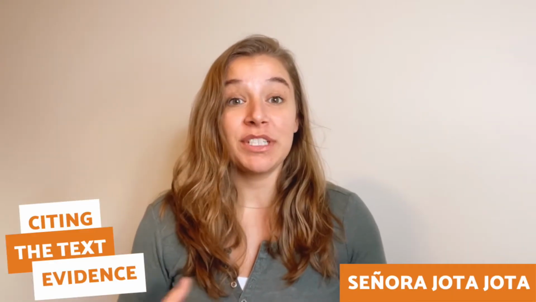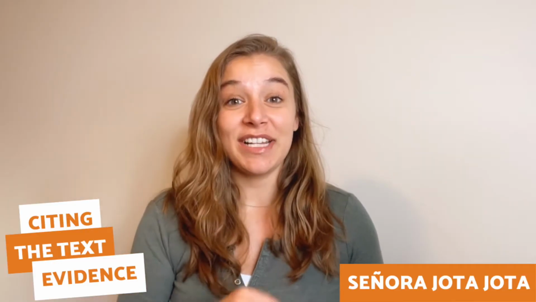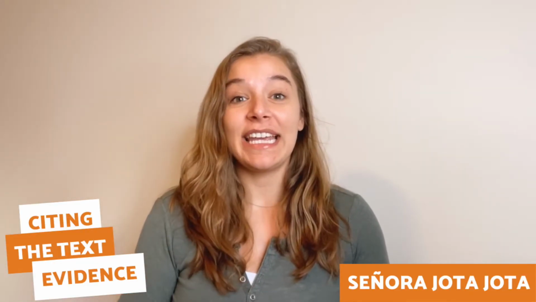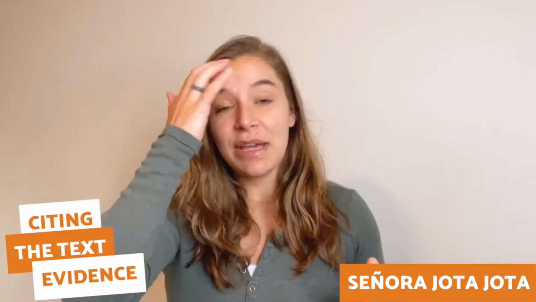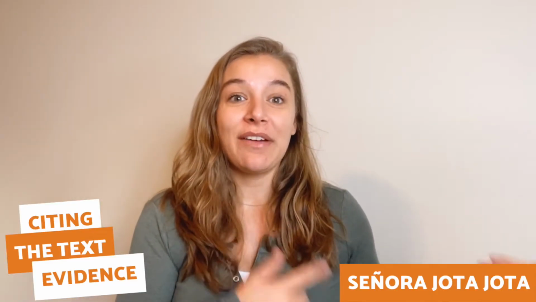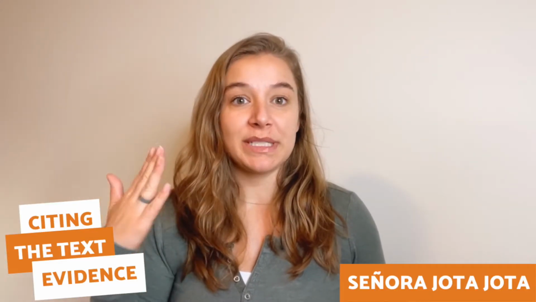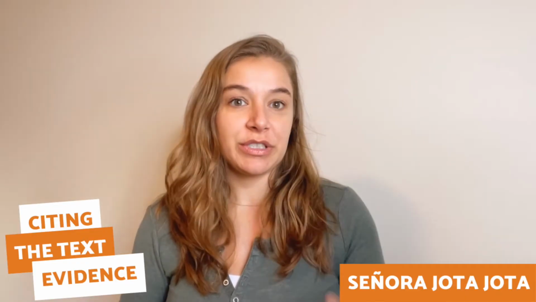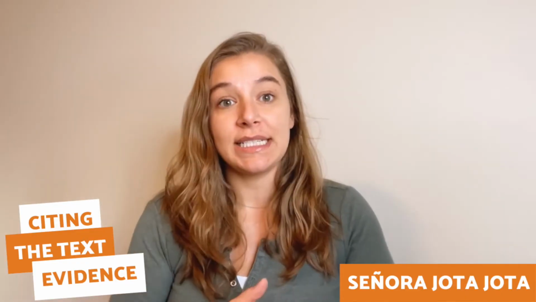Okay, this next one is from Señora Jota Jota. It's called Citing the Text Evidence. So you give students a claim and they have to either agree or disagree with the claim, but they have to back up what they say with evidence from the text. So if you say, you know, the boy was happy, they would say agree or disagree because, and then pull a sentence in from the text.